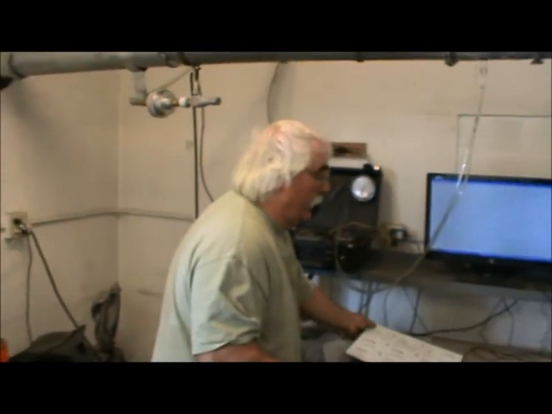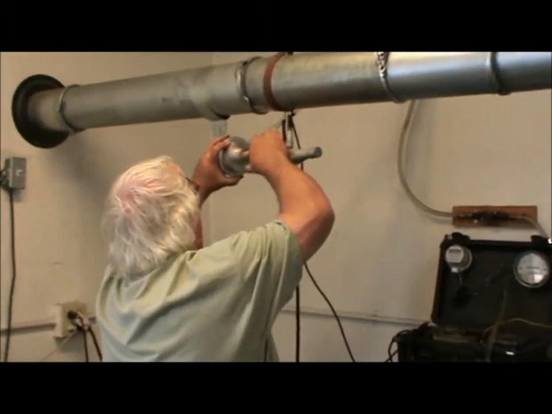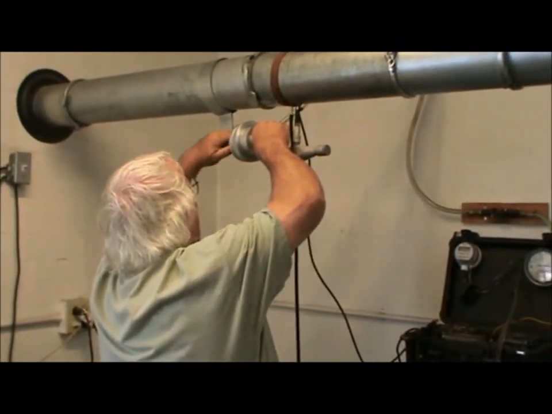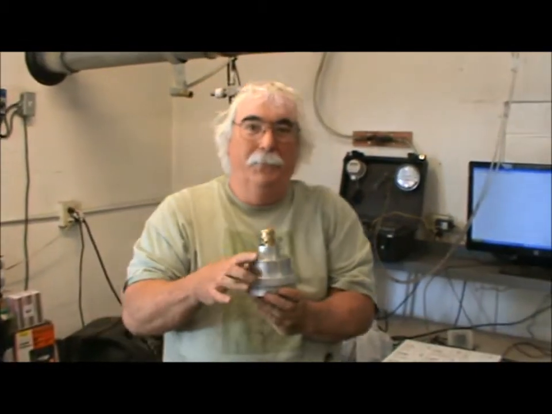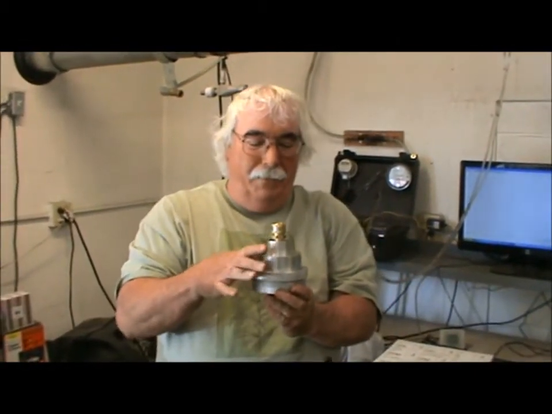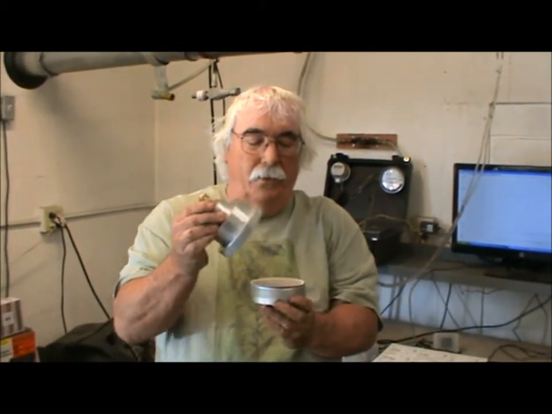But now let's look and see how well did we do on the test that we just did. And so we're going to have immediate evidence of was this stove clean or not.